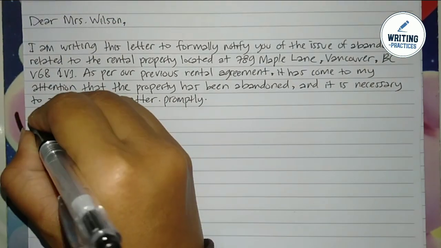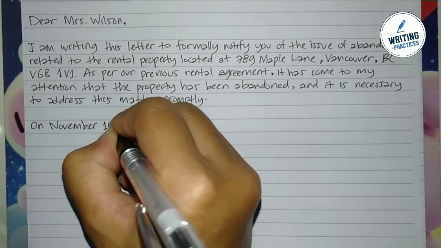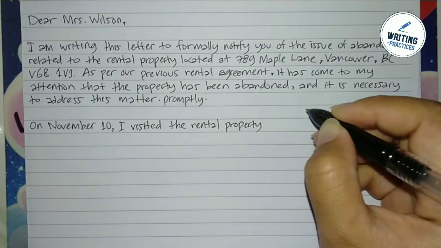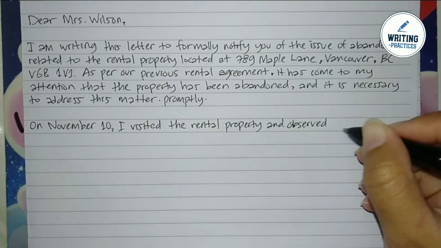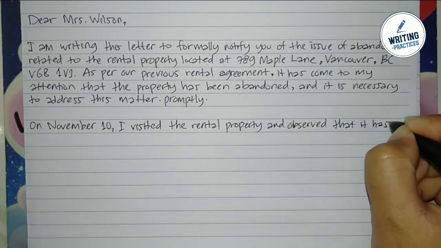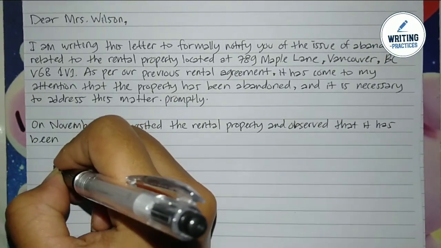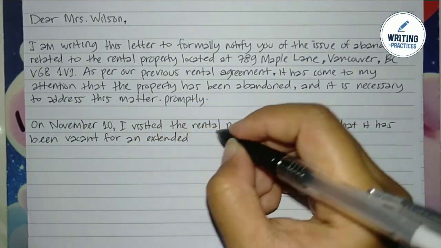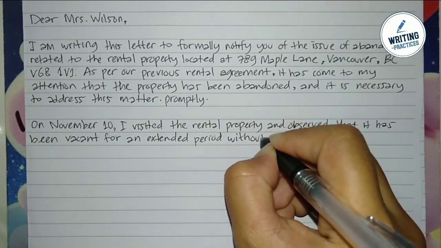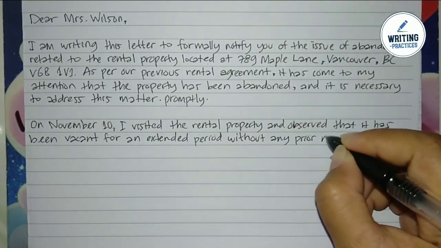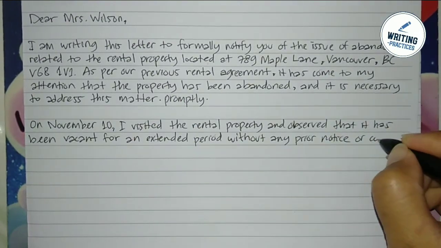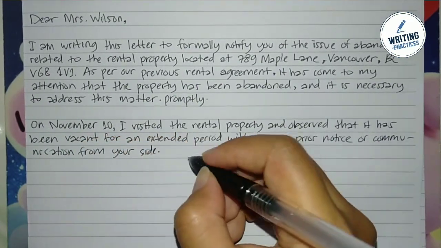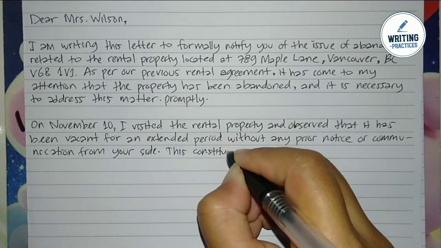For the next, in the second paragraph, this is where you can give details of abandonment. Of course, you need to explain the specific circumstances of the abandonment, including dates and any relevant information. Just write all the details that prove the property is abandoned by the recipient. For example, the writer here stated: On November 10, 2023, I visited the rental property. And I observed that it has been vacant for an extended period without any prior notice or communication from your side. In other words, the recipient has broken the agreement.